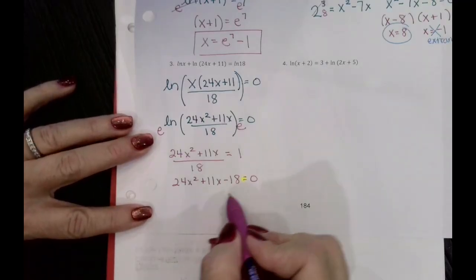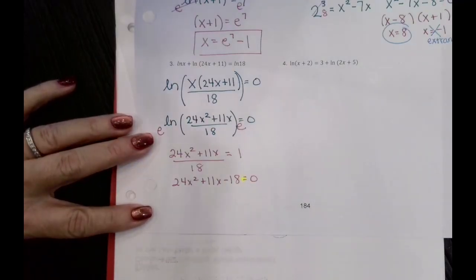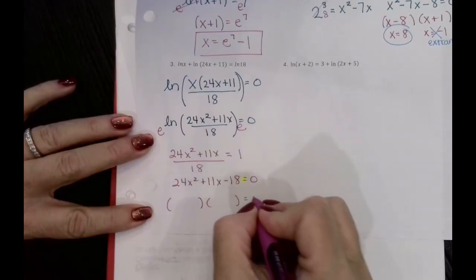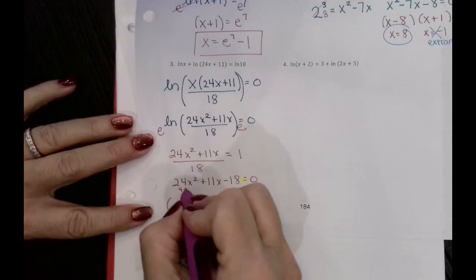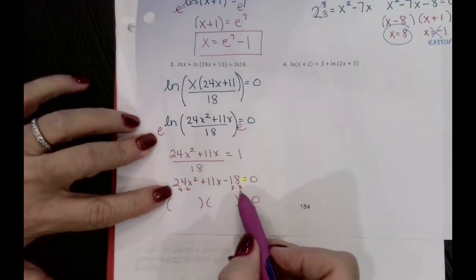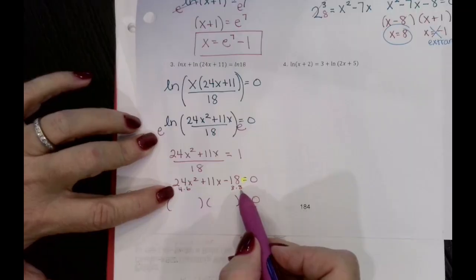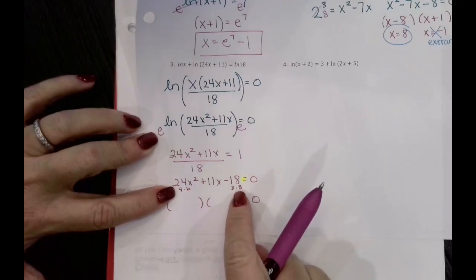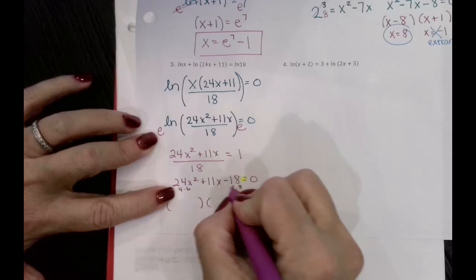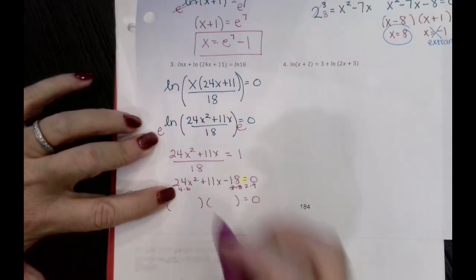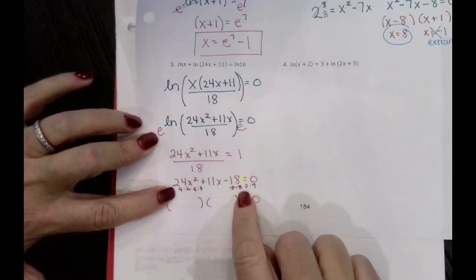Okay, so at this point, what you see here is we have a quadratic. So we want to see what we can do to factor this. My two here are going to be 4 and 6. My two closest here are going to be 3 and 8. And that's going to give me 32 and 18. So that's going to be too much. And then this is 48, 12. So that's going to be too much. So let me try this one, 2 and 9. That's not going to work because of this, so let me go over here and do 3 and 8.